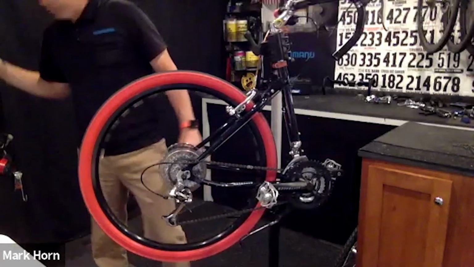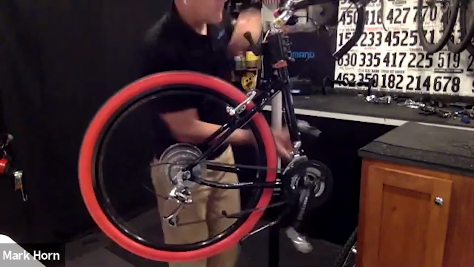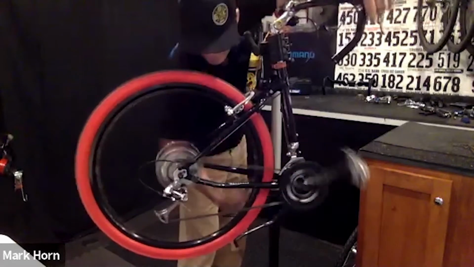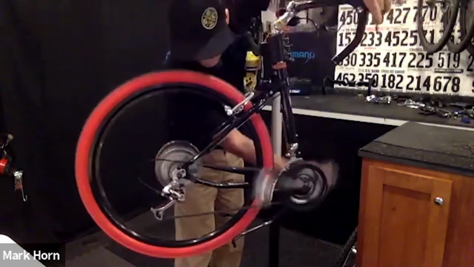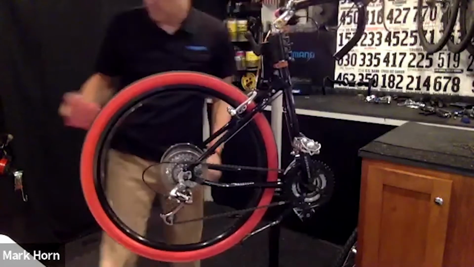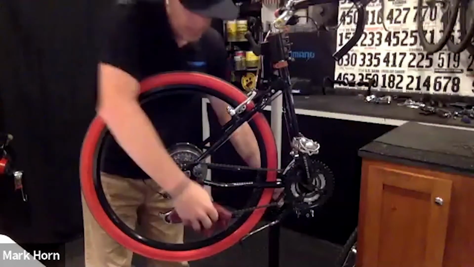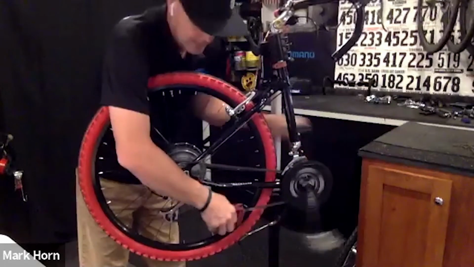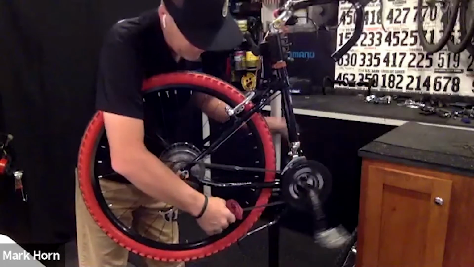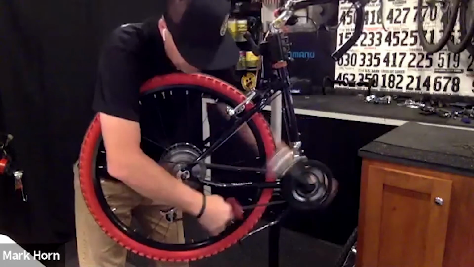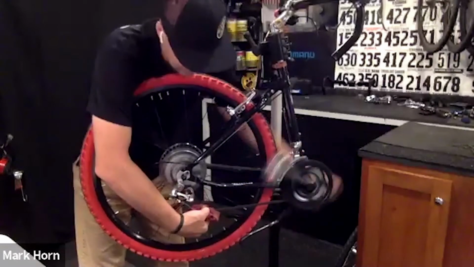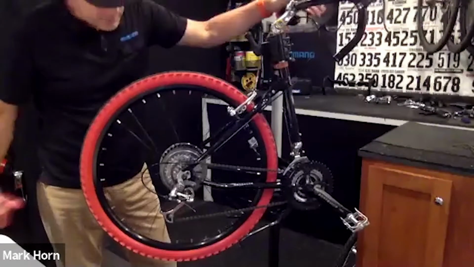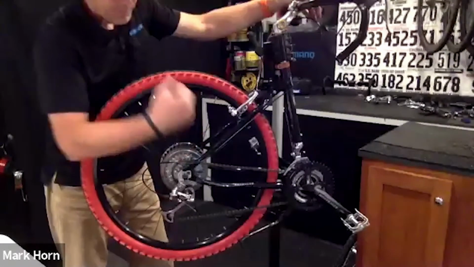And then what I'll do is I will just spin the pedals around. I might shift a little bit just to move that chain around. All right, and then, good. Then I'll take a rag and I will wipe it all off. This is the part that people miss. I'm going to wipe all of that excess off, and I'm going to leave only the lube inside of those rollers. And now I have a clean chain that has been properly lubed.